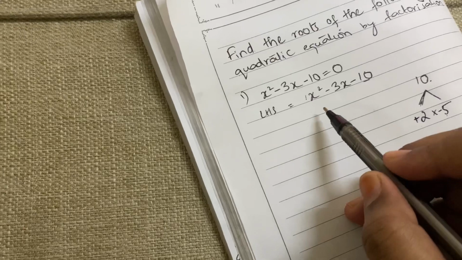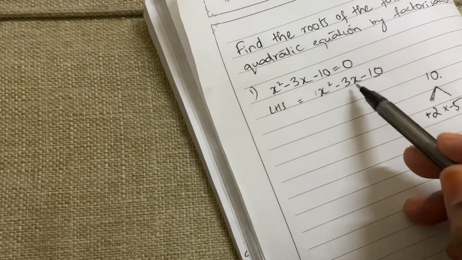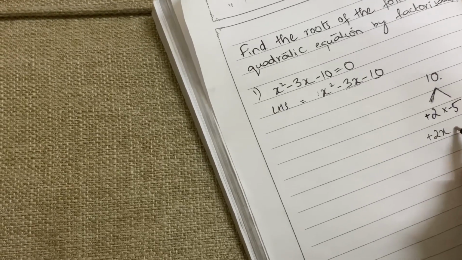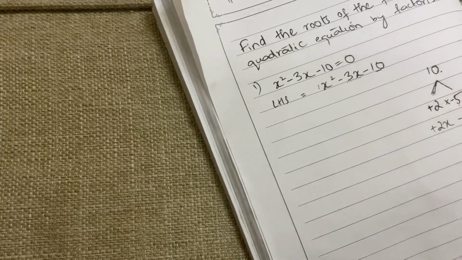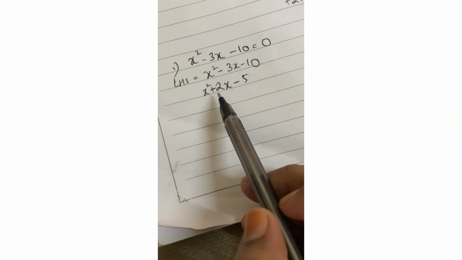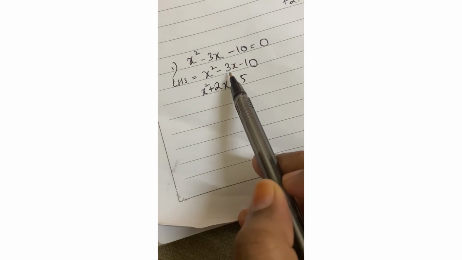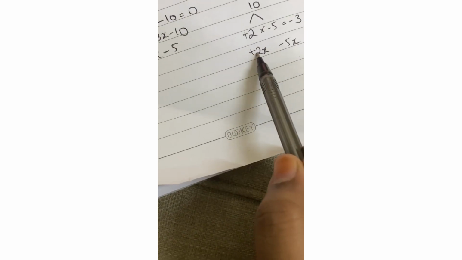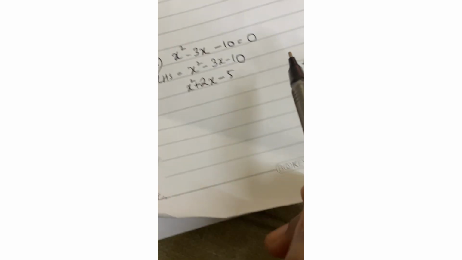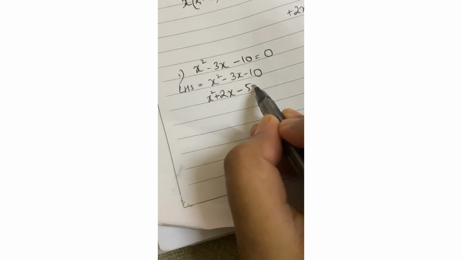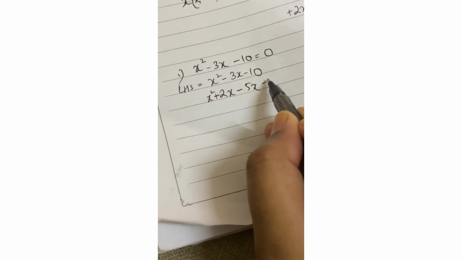Alright, so how are we going to frame the equation here? It is minus 3x, so we'll take plus 2x and minus 5x. So now, in place of minus 3x, we are going to write plus 2x and minus 5x. So x square plus 2x minus 5x minus 10.